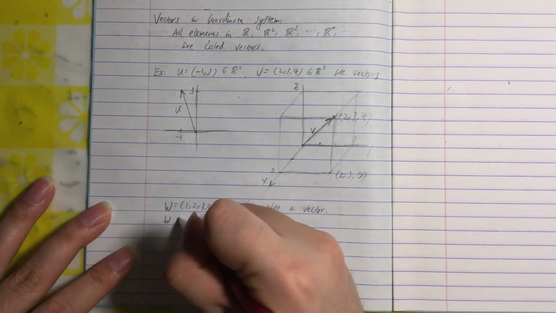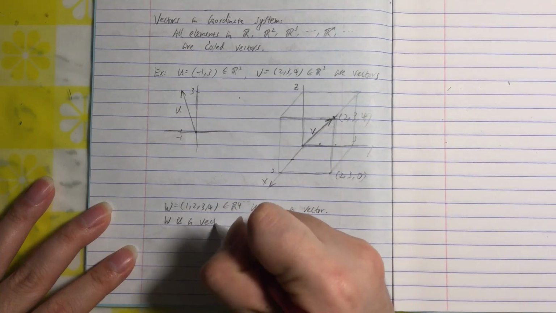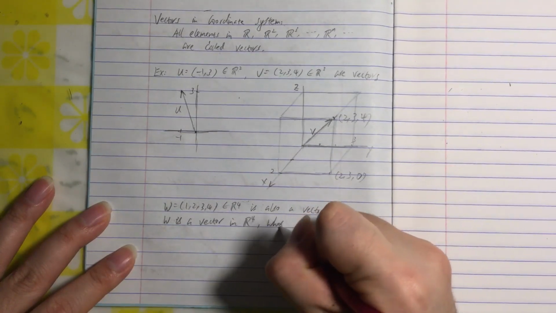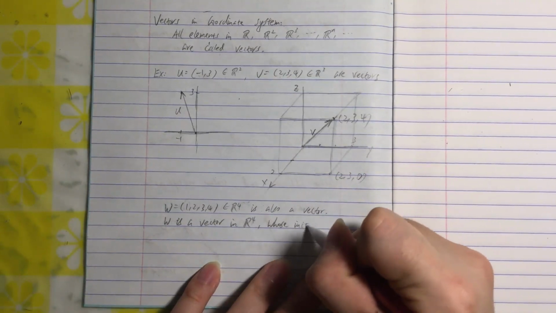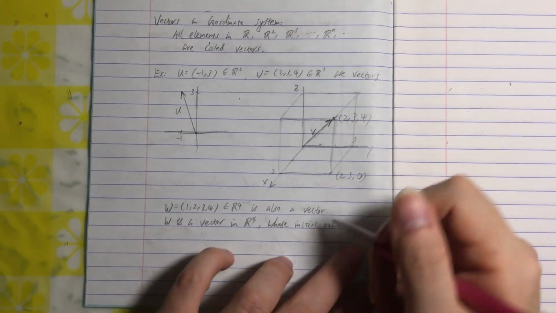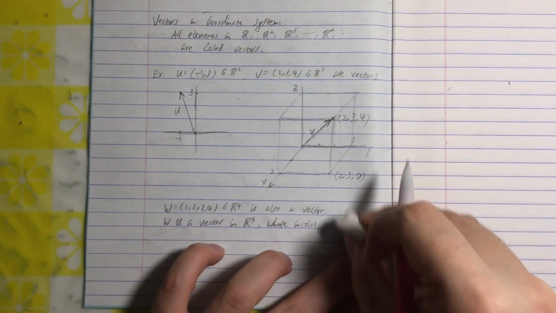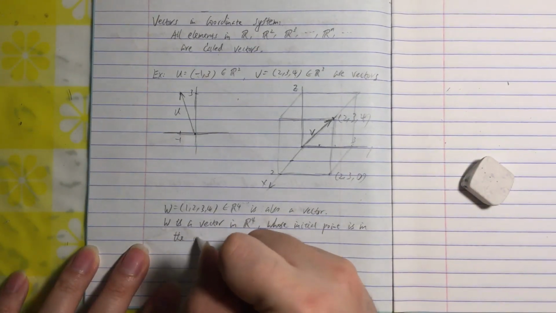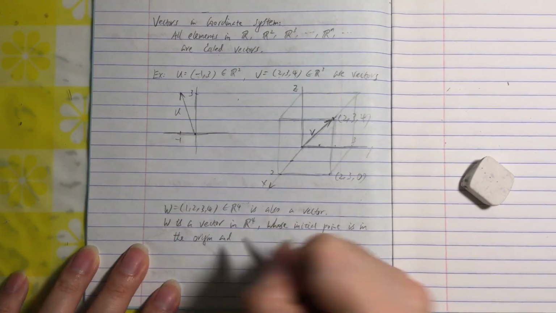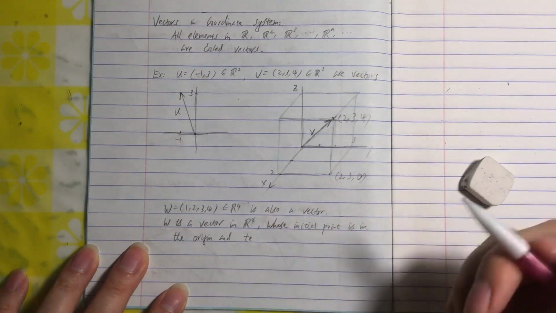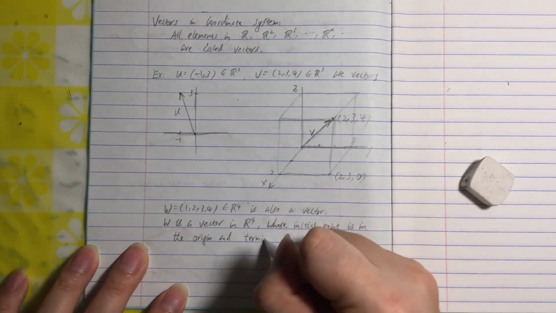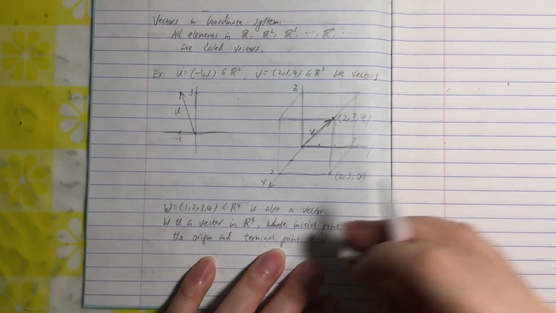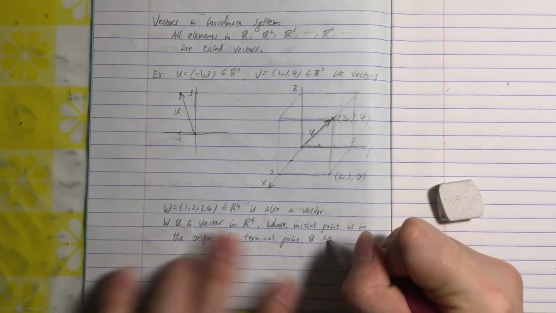Here we can say that w is a vector in R4 whose initial point is the origin, and the terminal point is at the point (1, 2, 3, 4).